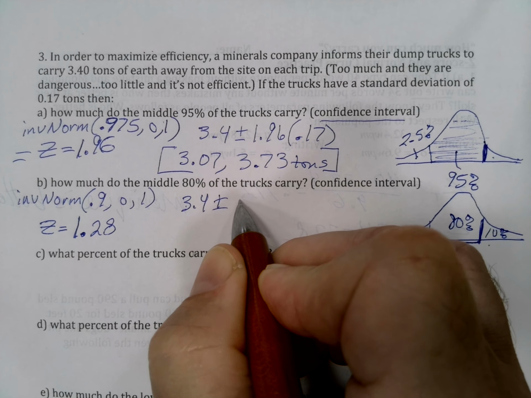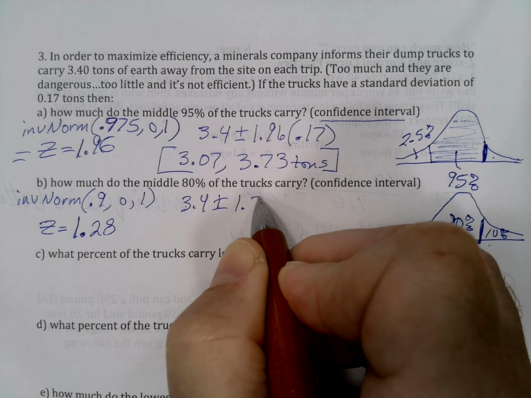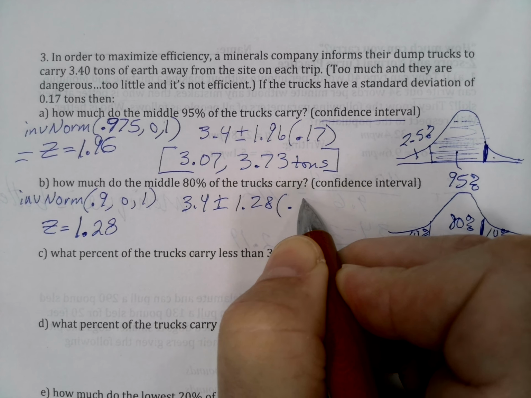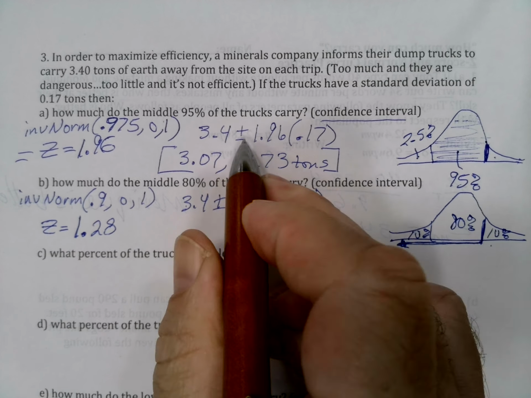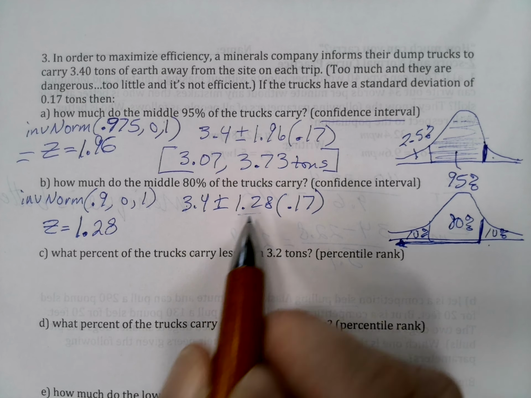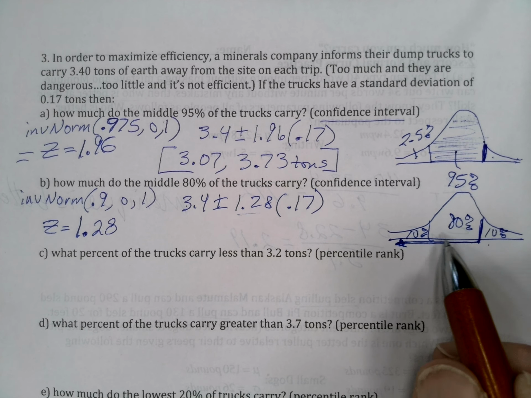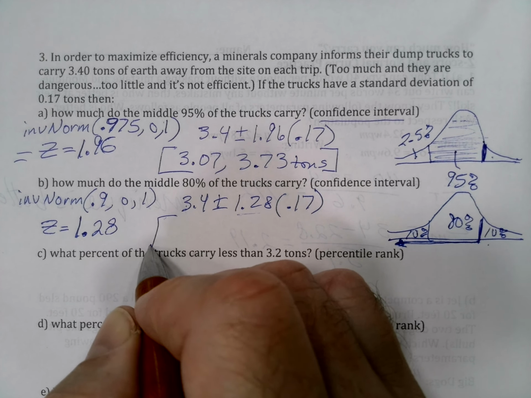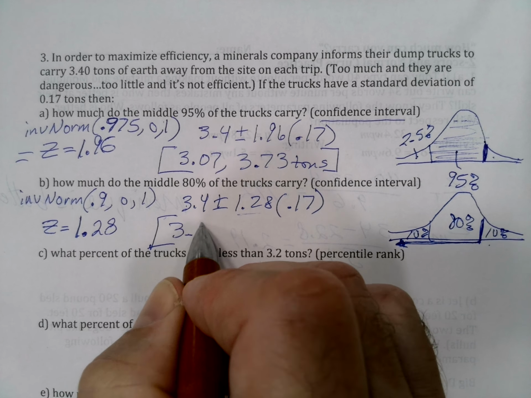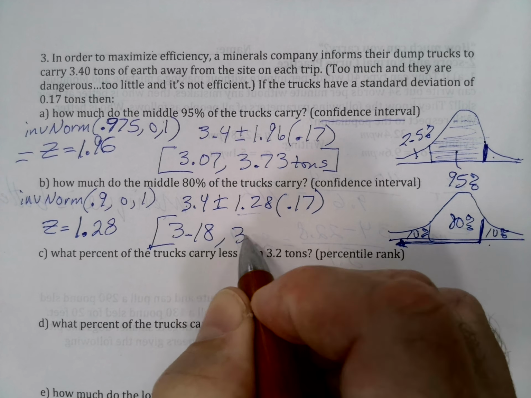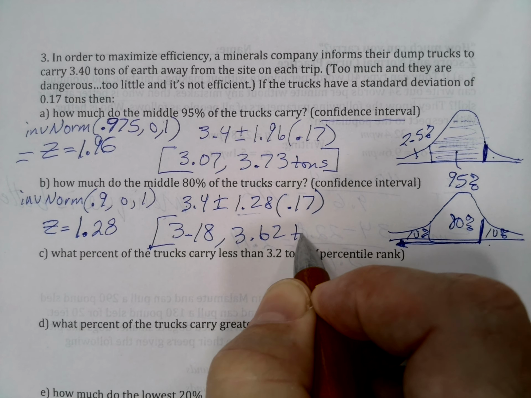I'm going to go up and down 1.28 standard deviations. Everything's the same as before, but the z-score has changed because I want a different middle. I don't want 95%, I want 80%. And you get an interval again, 3.18 and 3.62 tons.